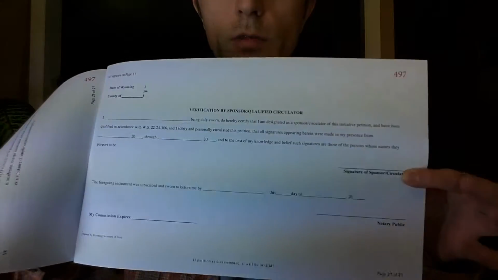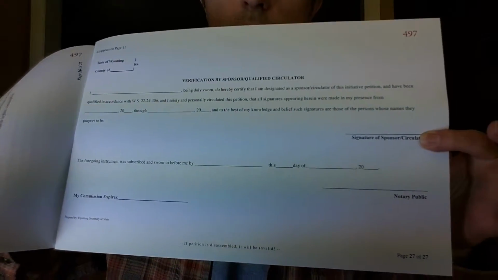So find yourself a valid notary, sign this, verifying that each signature was collected in front of you, that you witnessed it. Then your name and everything goes on here. The notary notarizes it, and then we will collect these. You need to get them to your county coordinator, and then the county coordinator will get them back to Wyoming Normal. And we prefer to go hand to hand with these things so that there is no risk of them getting lost in the mail. So as soon as you fill one of these up, get a hold of your county coordinator as listed on the wyomingnormal.org website, and we will collect these from you.